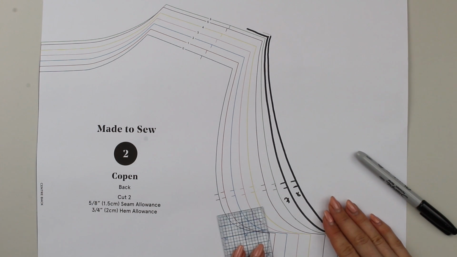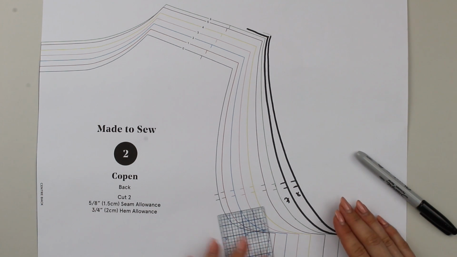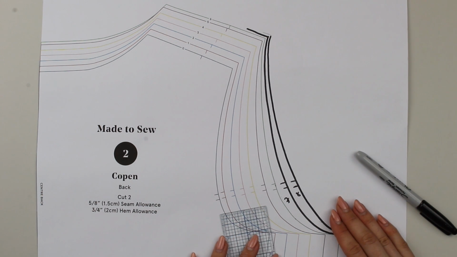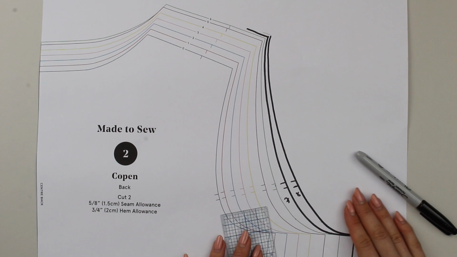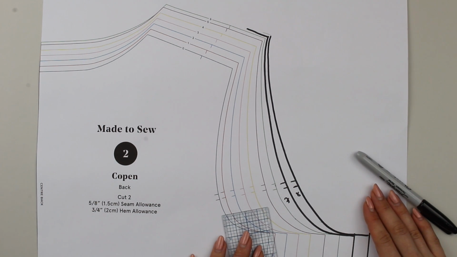That's why patterns will only come in a set number of sizes, because you get to a point where you do lose the accuracy as the pattern has been increased or decreased by too much. But as long as you make a sample garment and you tweak anything you're not happy with, then you can use this as a good technique to work from.